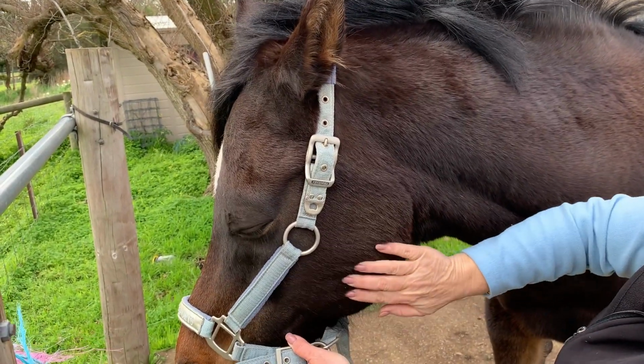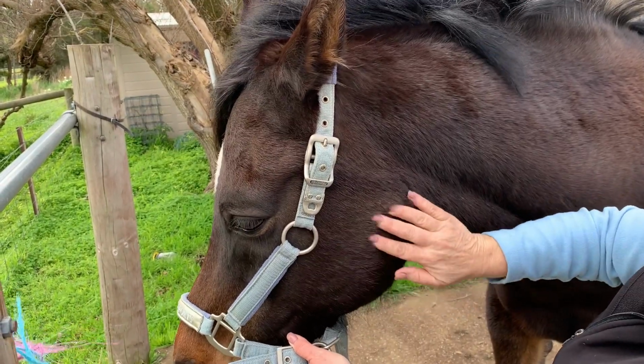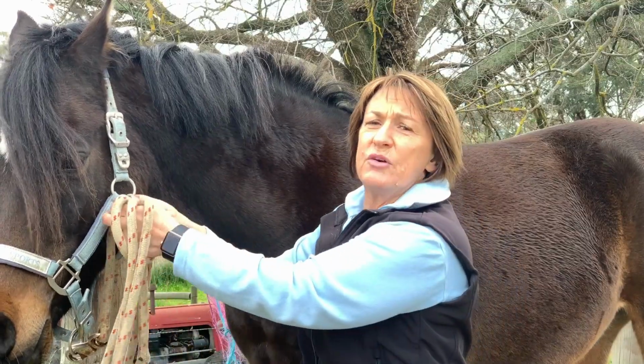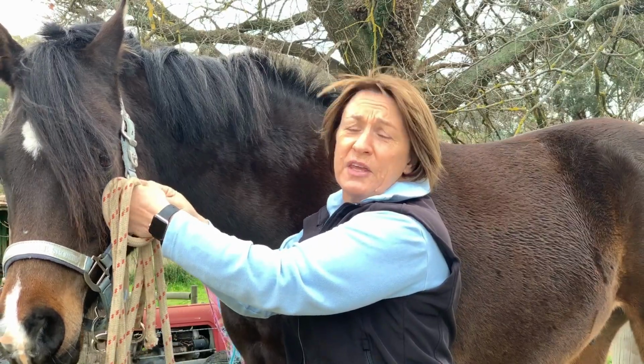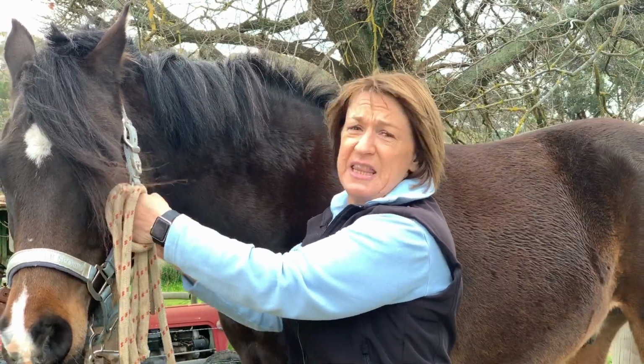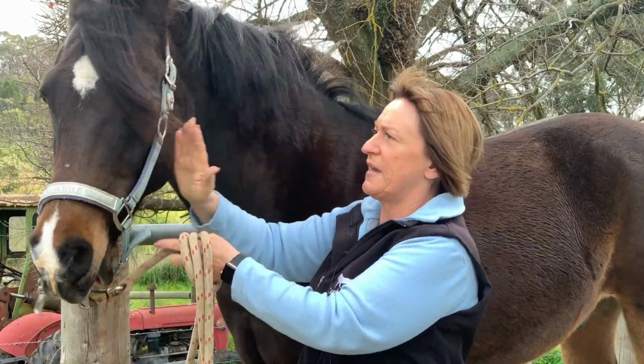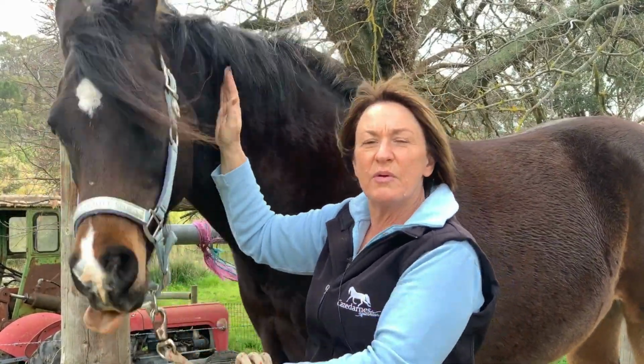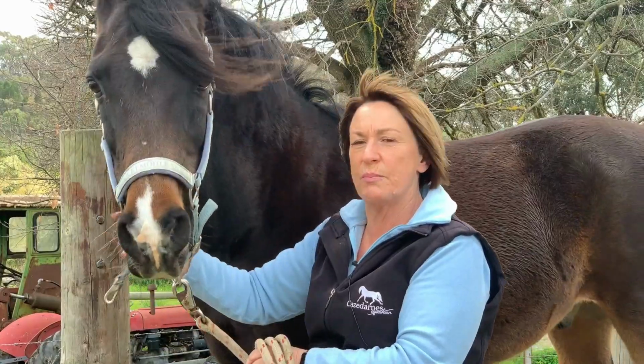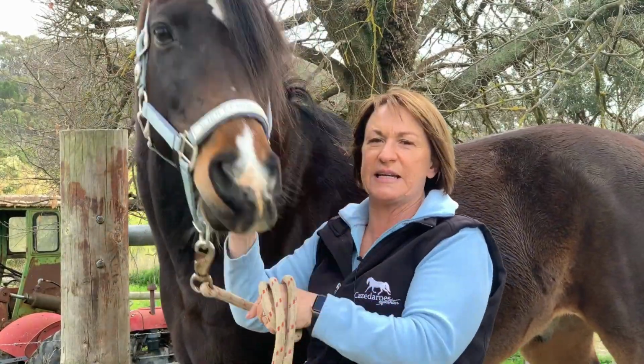Fingertip pressure just in a circular motion, not too heavy. This can be really good if you find that your horse carries some tension in their jaw and locks that up. This is talking about all the front area of the horse here that we've already discussed is so important in our riding that it shows relaxation.